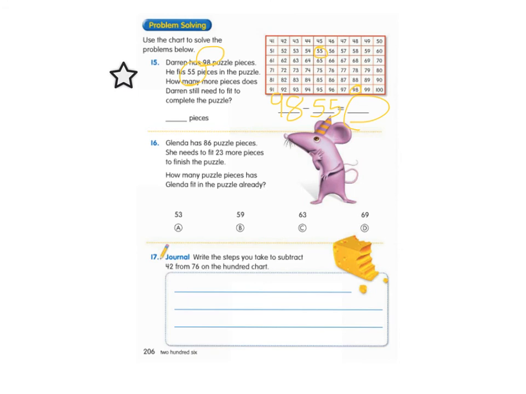For number 16, Glenda has 86 puzzle pieces. She needs to fit 23 more pieces to finish the puzzle. How many puzzle pieces has Glenda fit in the puzzle already? So again, on a hundreds chart, I would circle 86 and 23 and figure out how many hops to the right and how many hops down, and choose your answer A, B, C, or D.